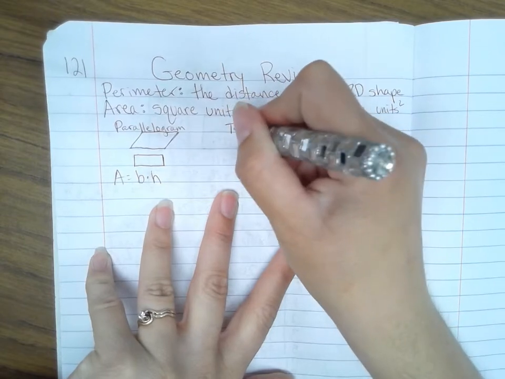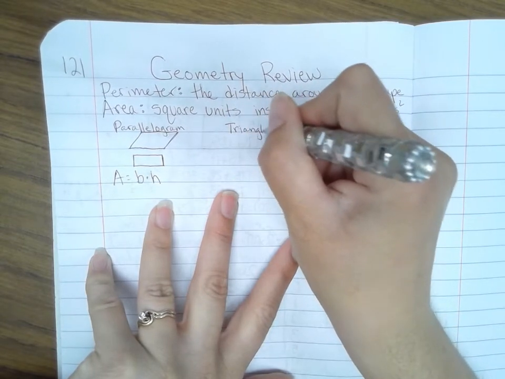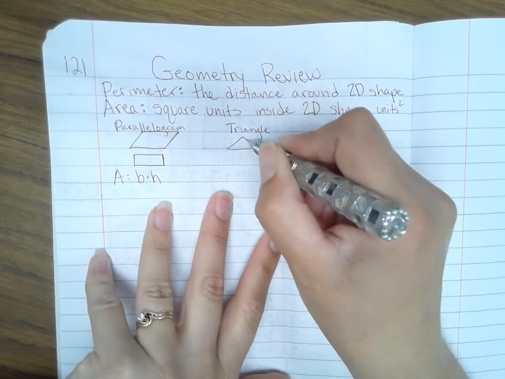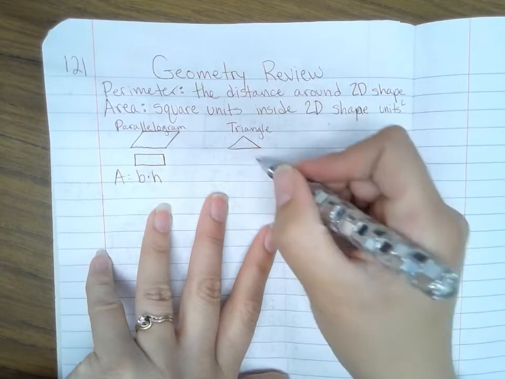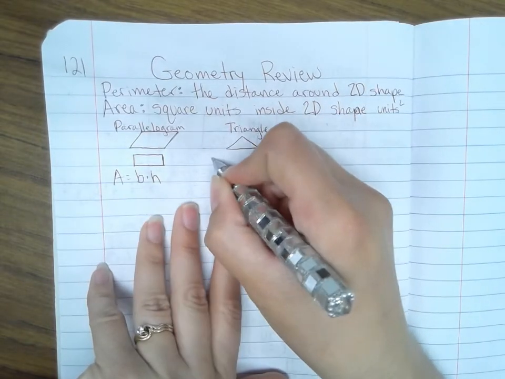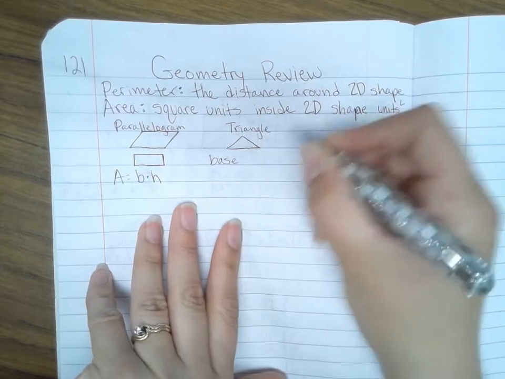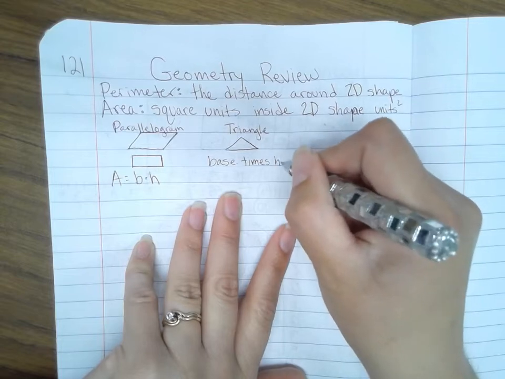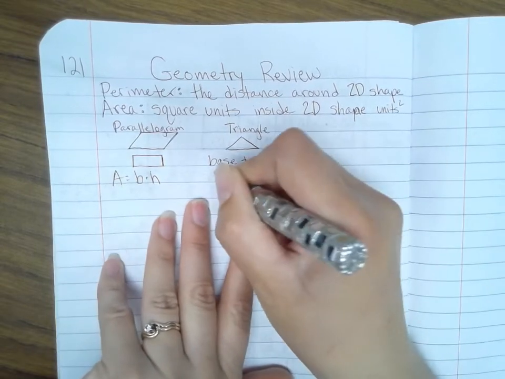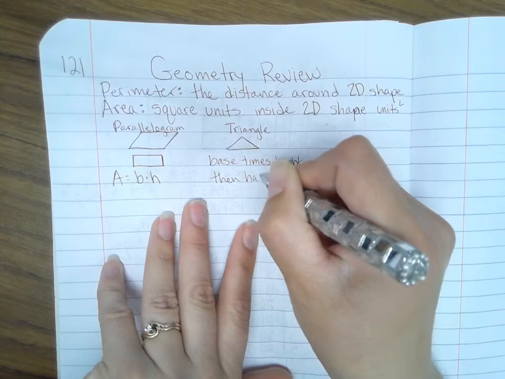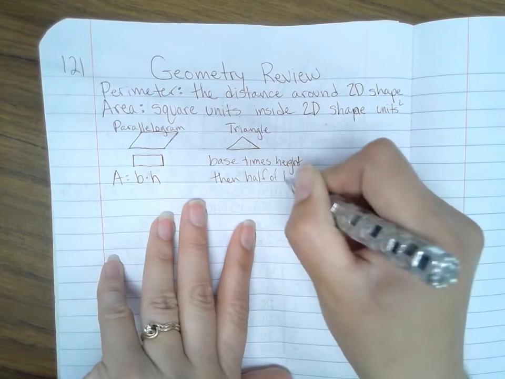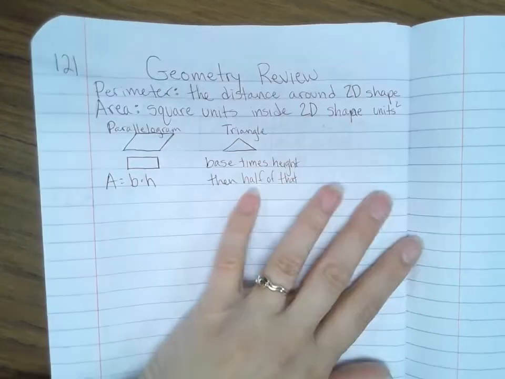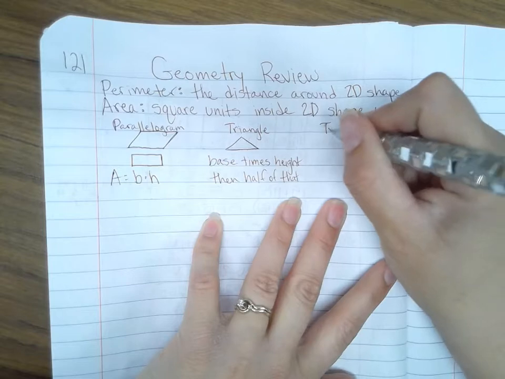Second one we talked about was a triangle. And it was base times height, then half of that. Okay, the last one we learned was a trapezoid.